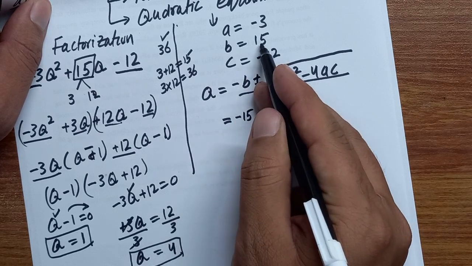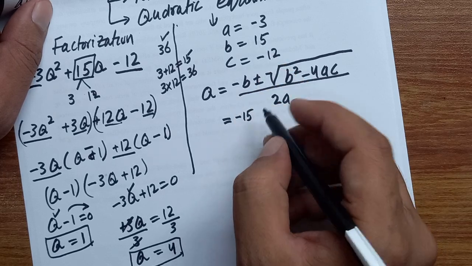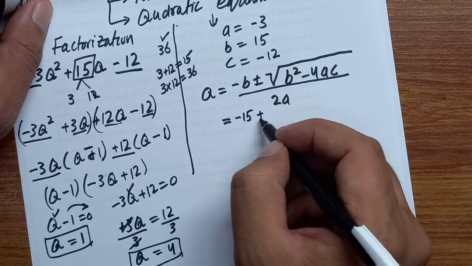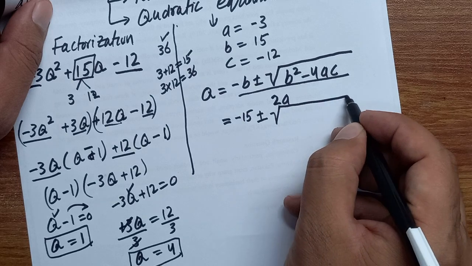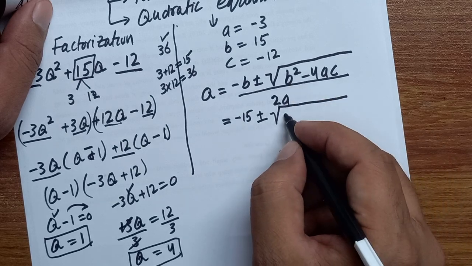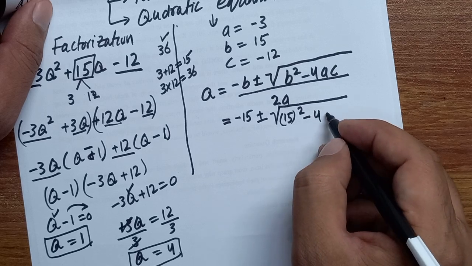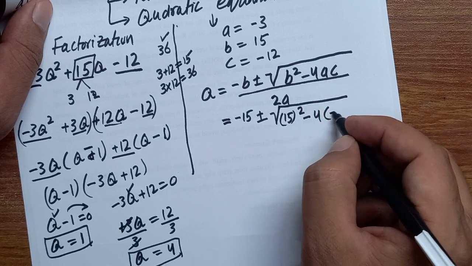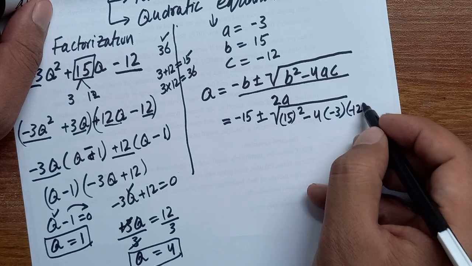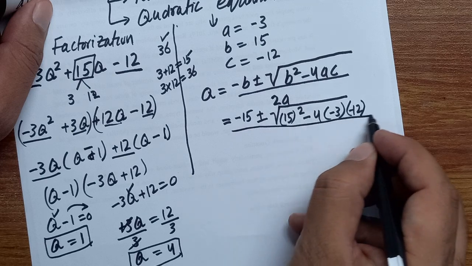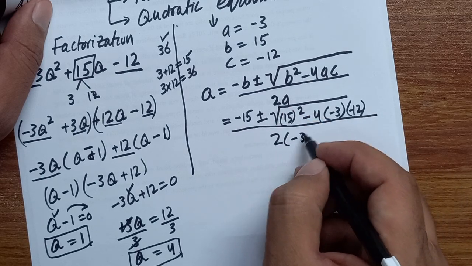The value of b is 15, but here we have a minus sign, so it will be minus 15, and plus minus under root 15 square minus 4 into the value of a, minus 3, into the value of c, minus 12, divided by 2 into minus 3.